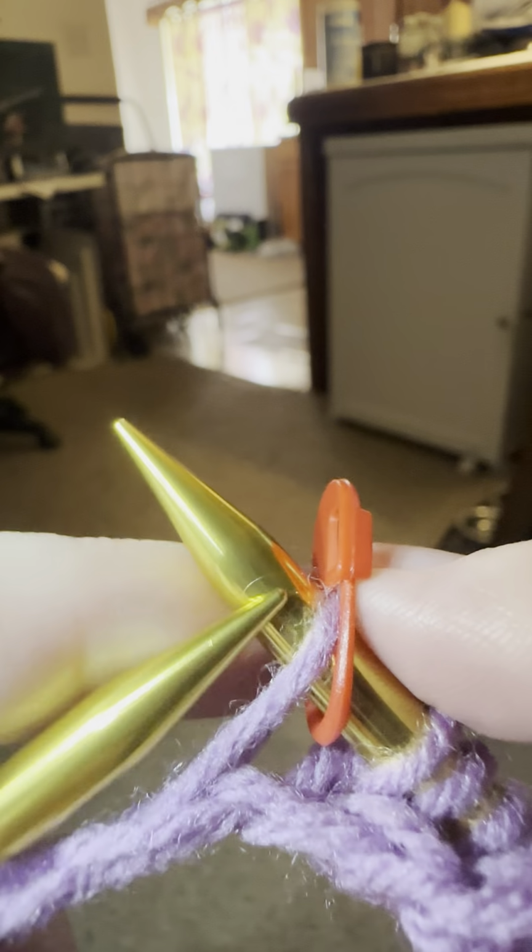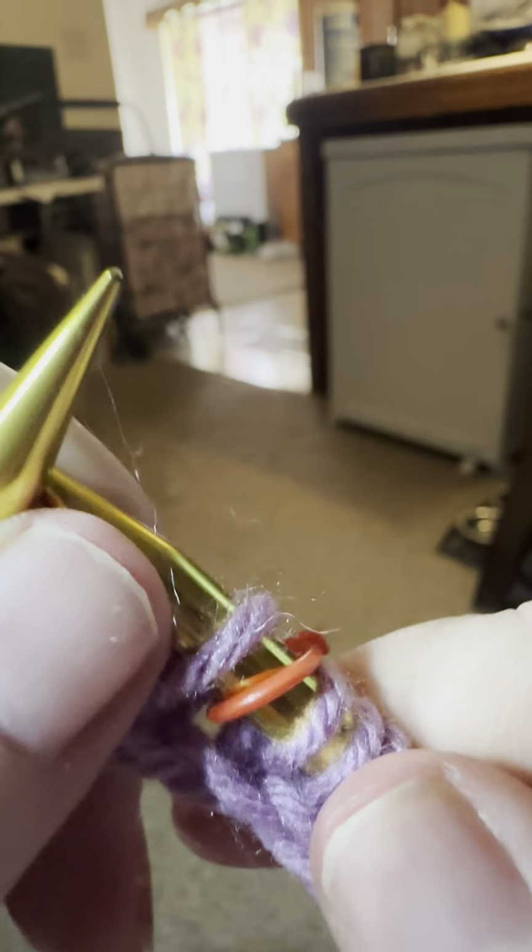Oh, and I just messed that up, sorry. Put it back over there. If I can see what I'm doing. It's very hard to do when you're looking through a viewfinder.